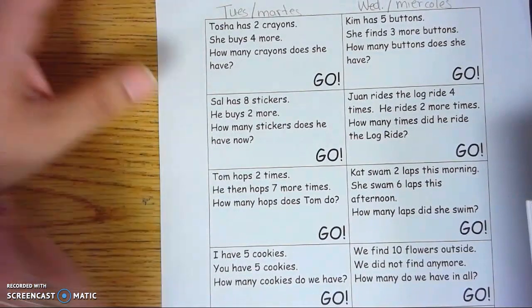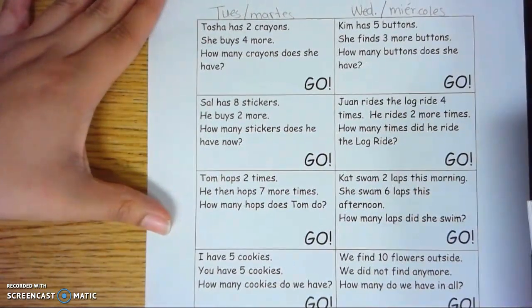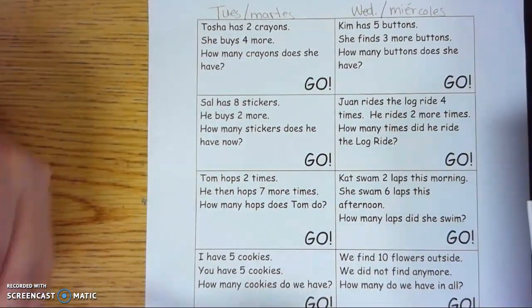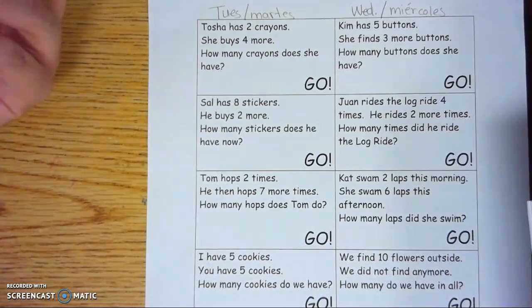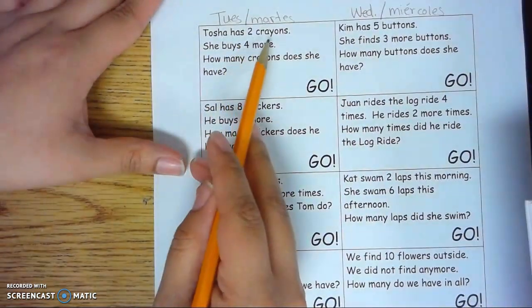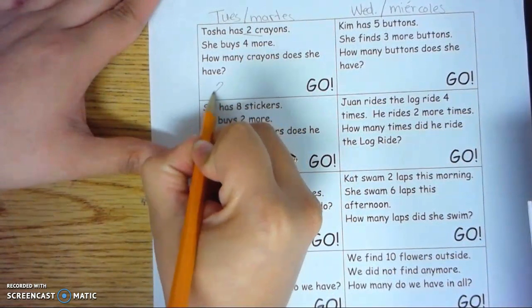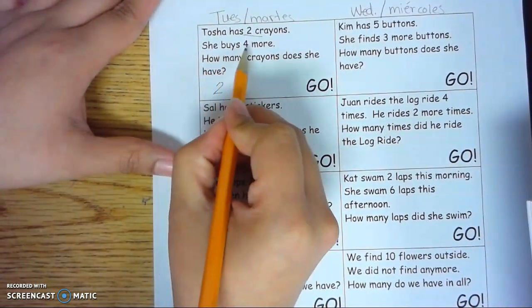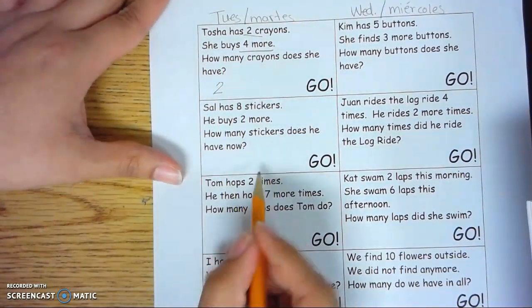Okay, boys and girls. So you're going to do the first 5 today and the next 5 tomorrow, Wednesday. I'm going to read all of the questions for you so you can always come back, pause, or play again. Tasha has 2 crayons. So how many crayons does Tasha have? She has 2, so I would write 2. She buys 4 more. Well, 4 more, are we adding or subtracting?